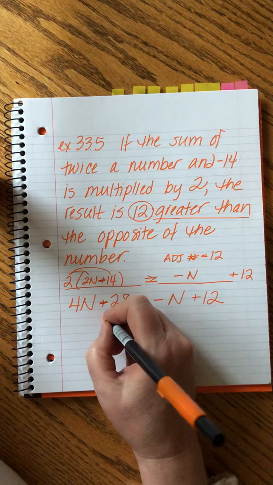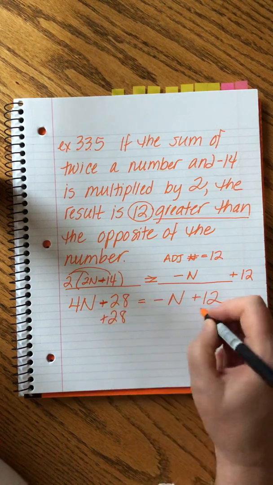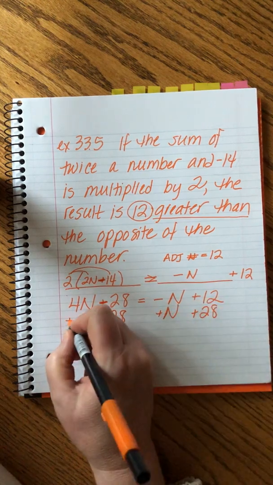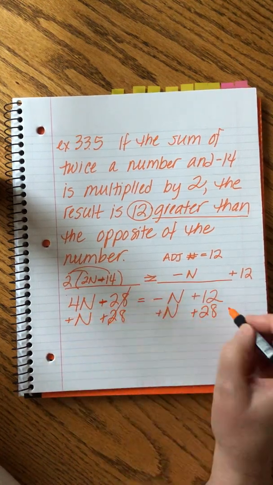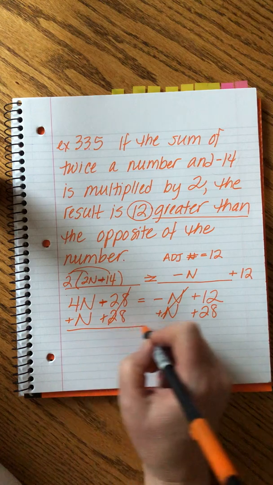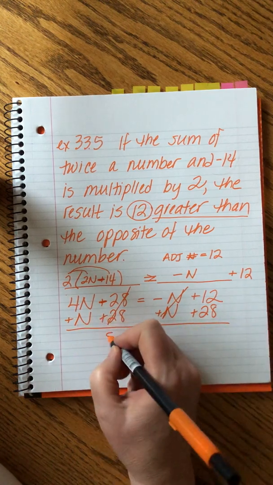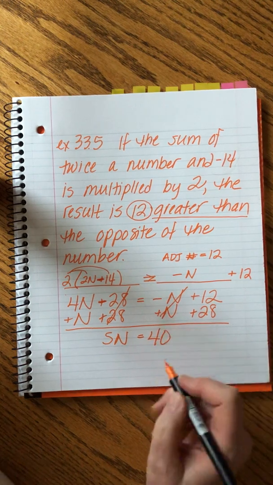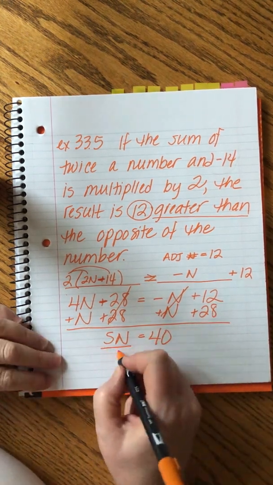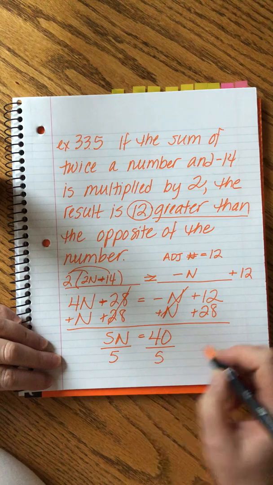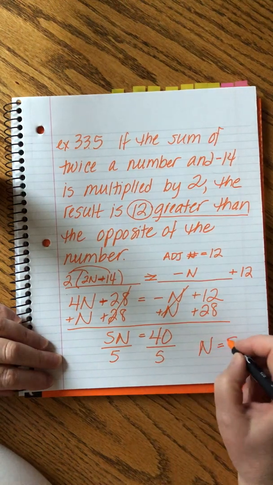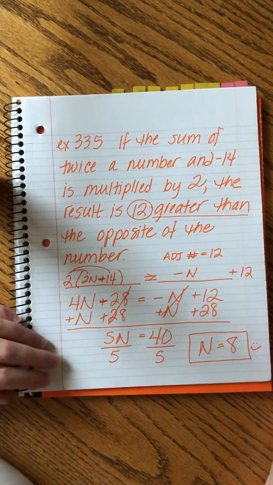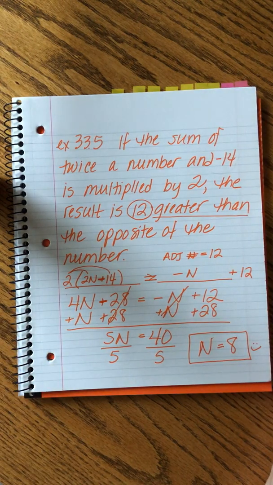Okay, so now let's do this. Let's add 28 and swim that over here. And then let's swim the n fishy over this way. So plain numbers on this side. On the right, now we have 5n equals 40. Divide both sides by 5. And we get n equals 8. The algebra of these is straightforward. You shouldn't have any problems with that.